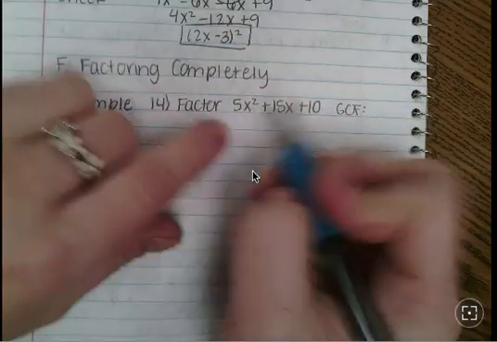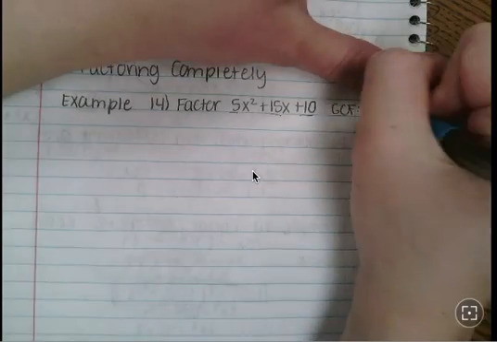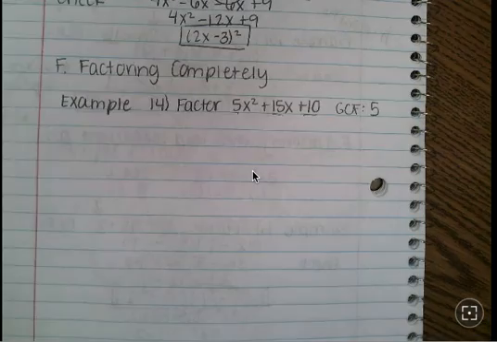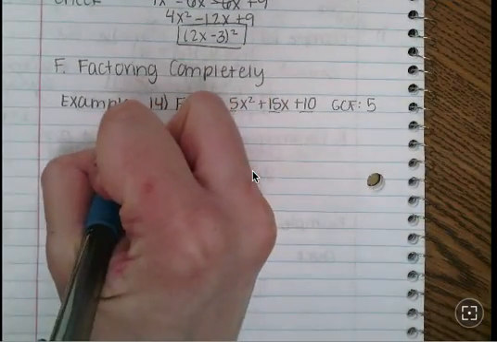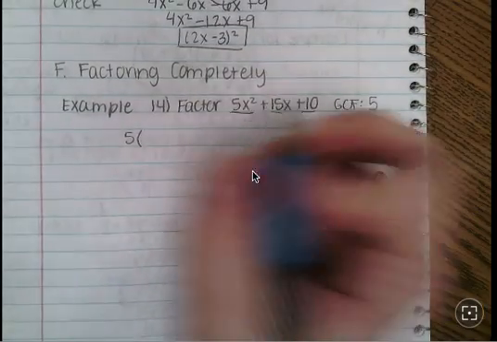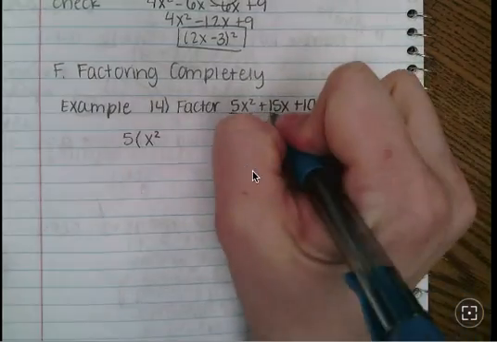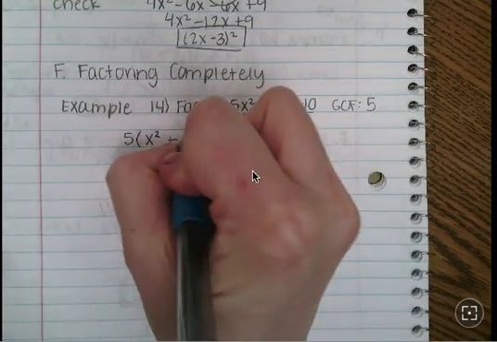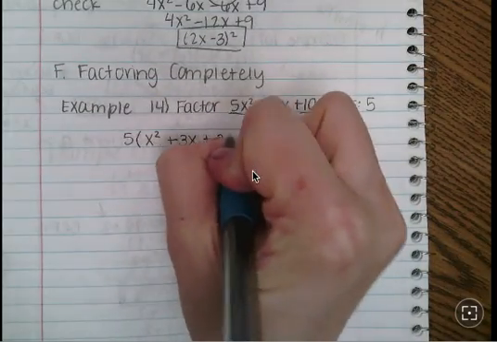Okay? And so if you notice, you've got a 5, a 15, and a 10. And I'm hoping that you understand that the greatest common factor there is a 5. All of those coefficients there can be divided by 5, okay? And so we're actually going to factor out a greatest common factor of 5. And so if we take a 5 out of a 5x squared, we're left with x squared. If we divide 5 out of 15x, you're left with a positive 3x. And then if you divide 5 out of 10, you get a 2.